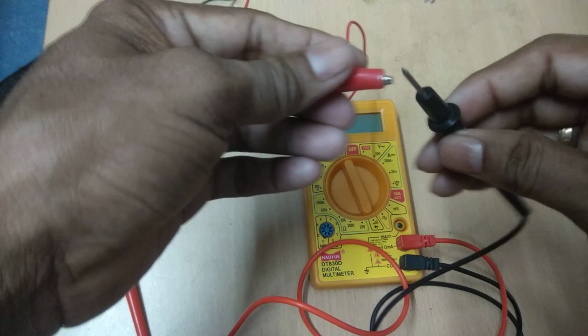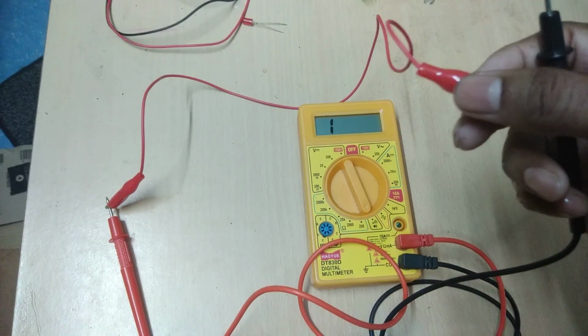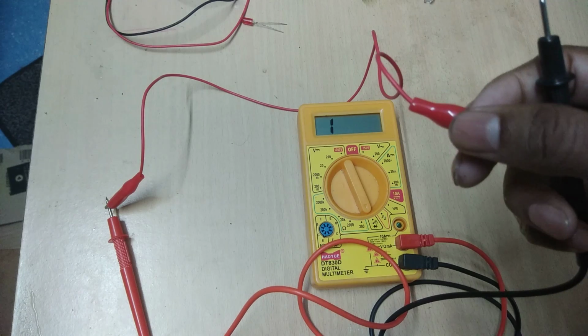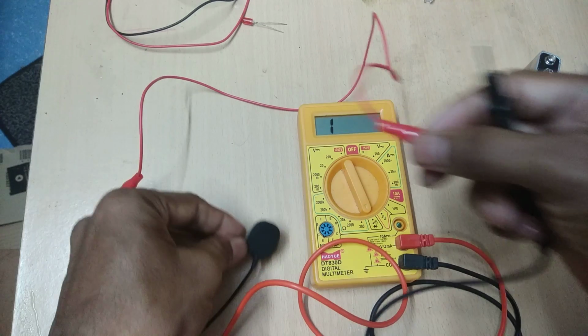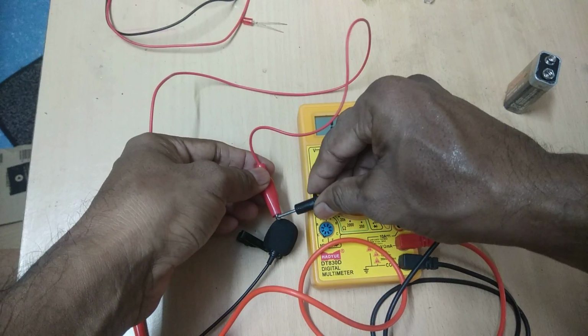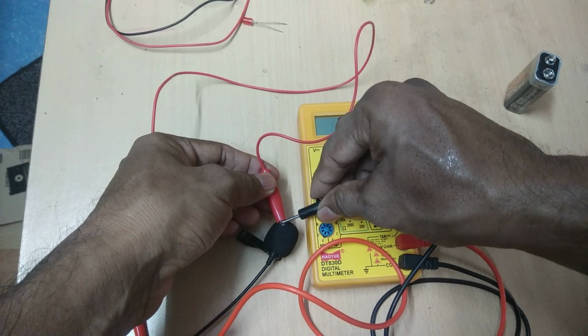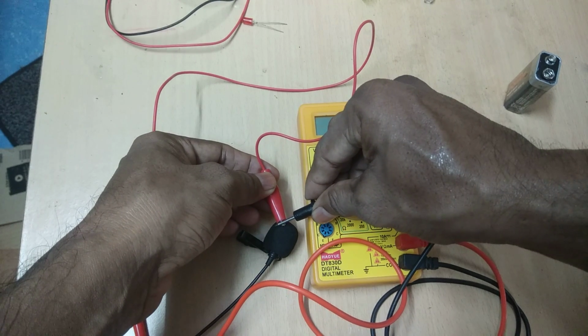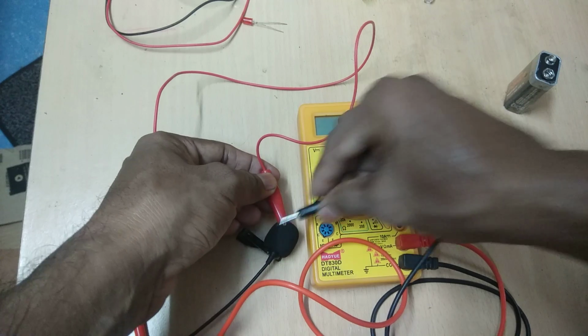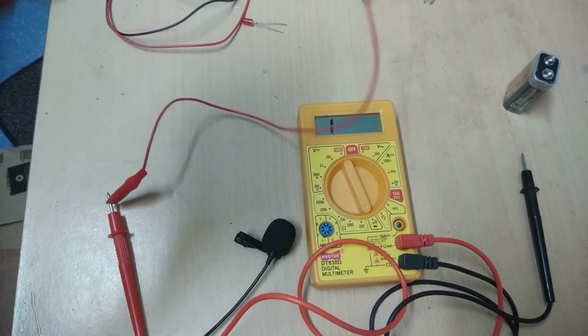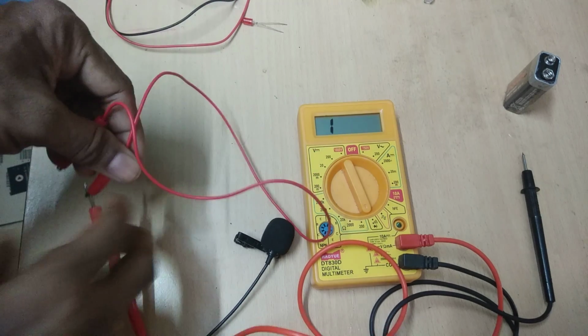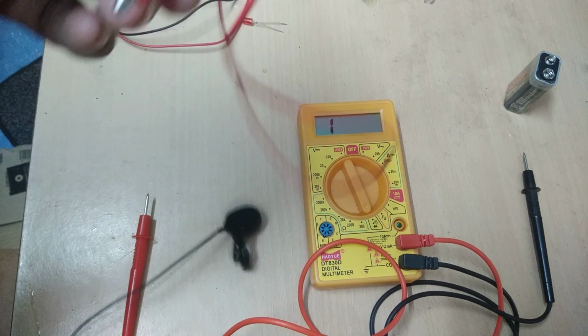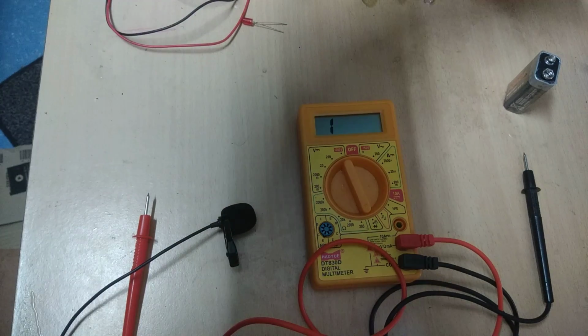Let's see whether there is a buzzer sound or not. Right? That means this wire is in proper condition. You can work with it, right?